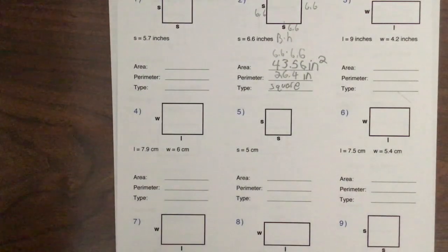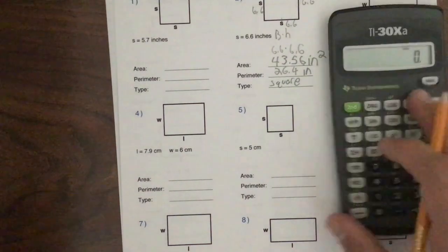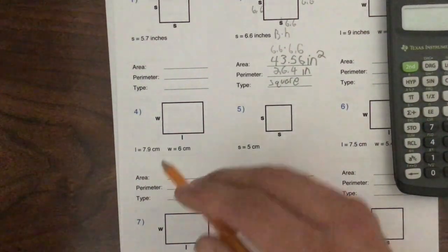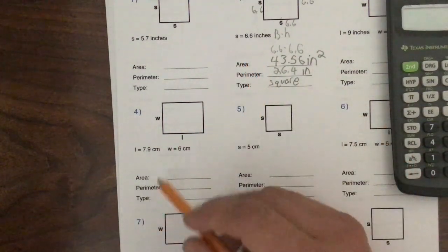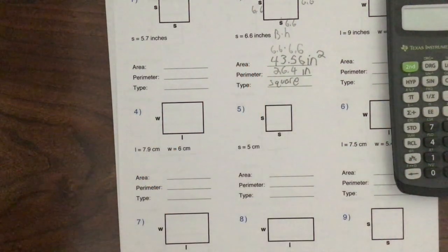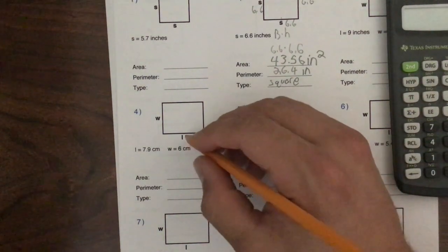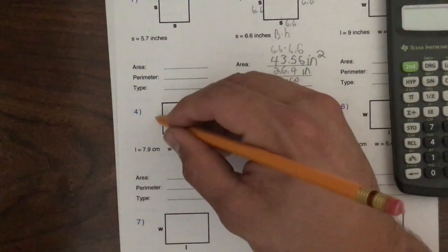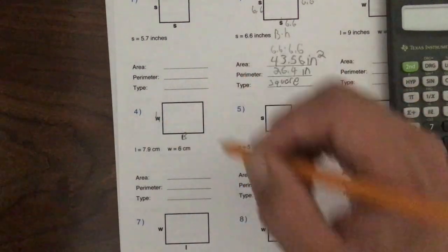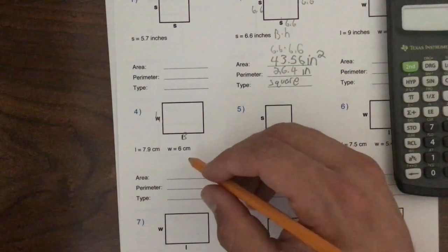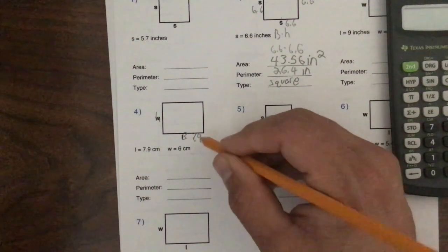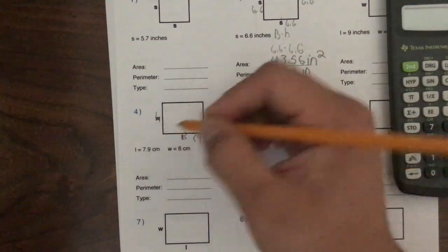Let's come down here to number 4. Now you can see here, instead of just one side, it gives us a length and a width. We're going to use base and height because it's going to help us with some of our shapes later. If this is the base, it's that bottom side, and this is the height. We know that our base is 7.9 and our height is 6.